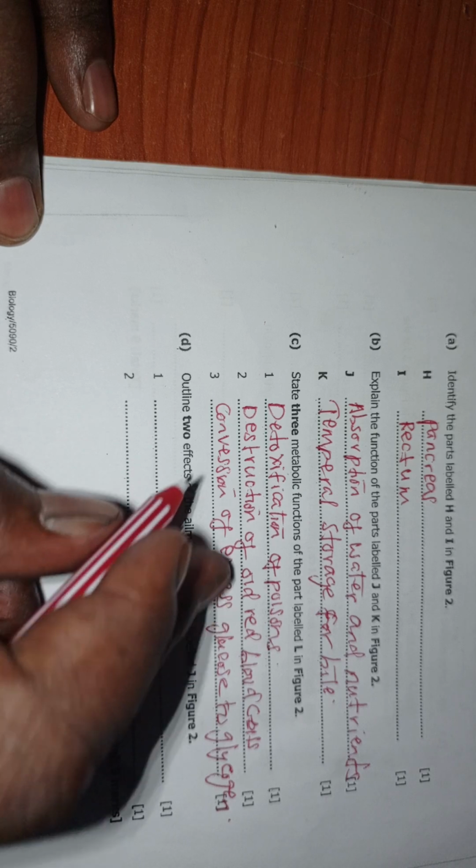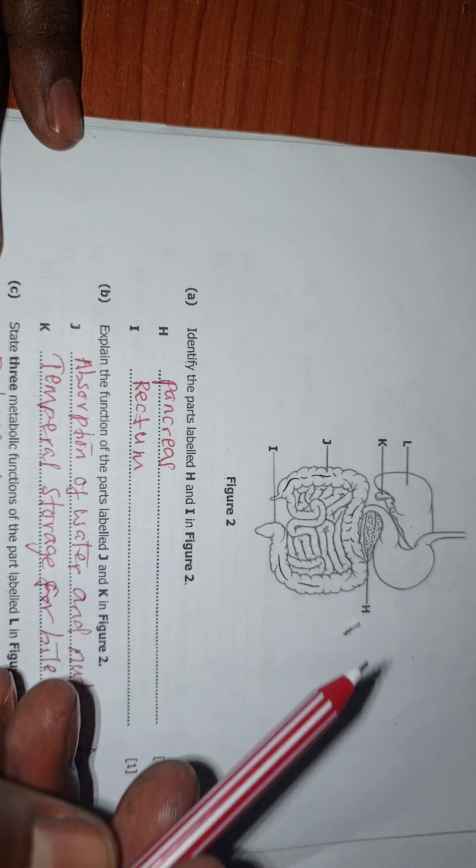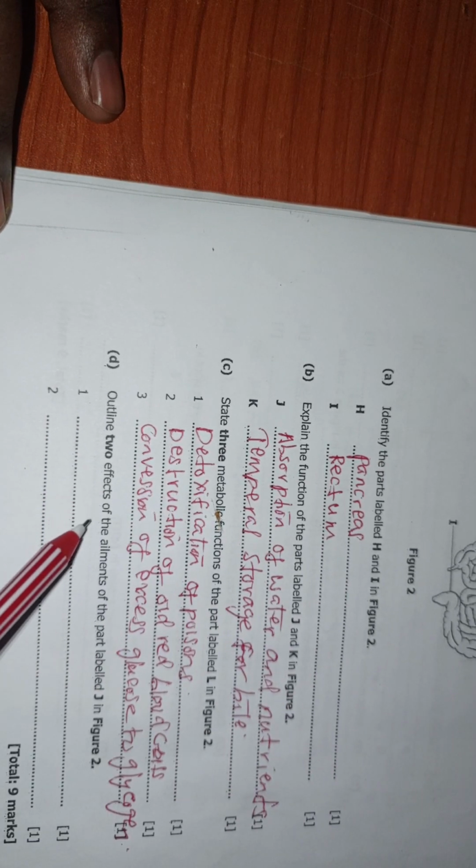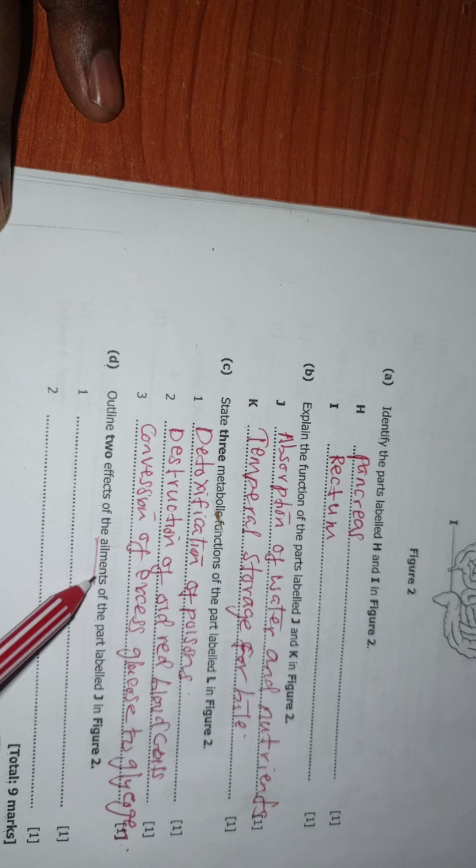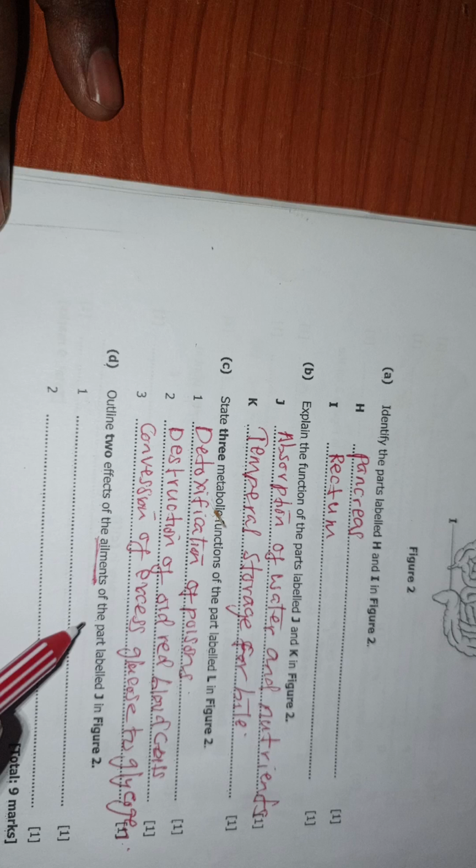Then question D, the question says, name all the ailments of the part labeled J. So to identify J from the diagram, J is the colon. So now they're telling us to state all the ailments. The ailments means the diseases that are associated with the region J, of the part labeled J. So the first one is diarrhea. So talk about diarrhea. Due to space, I'll just try to summarize.